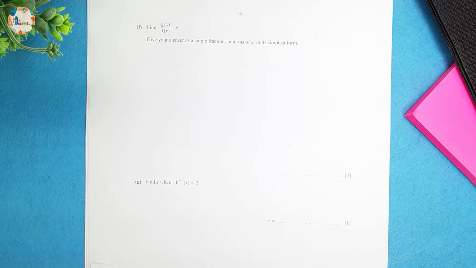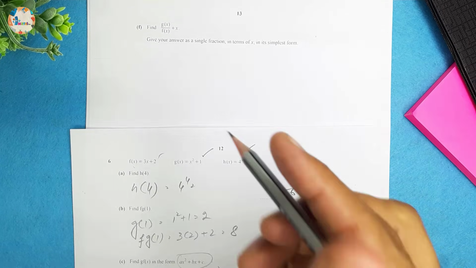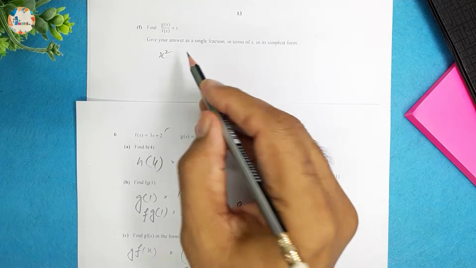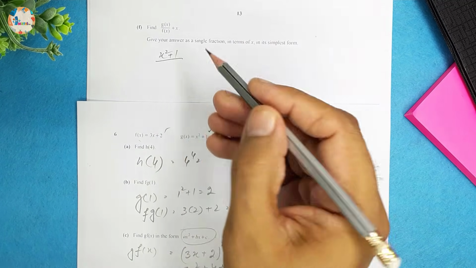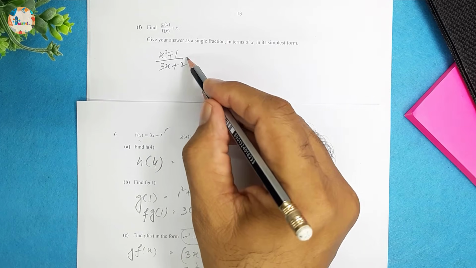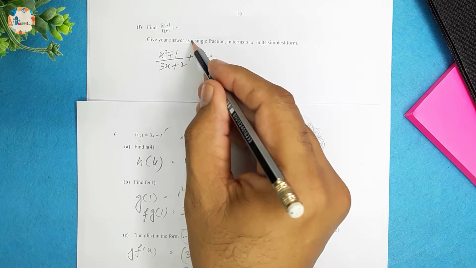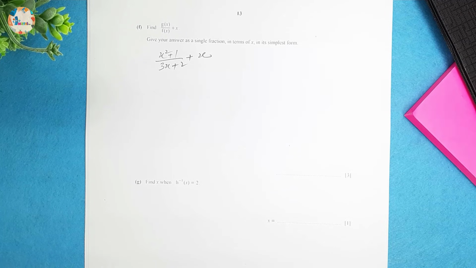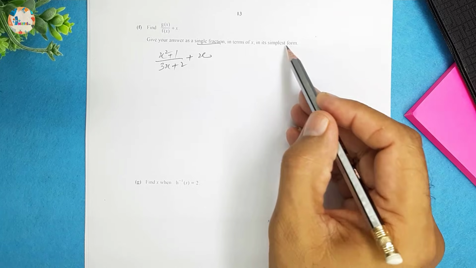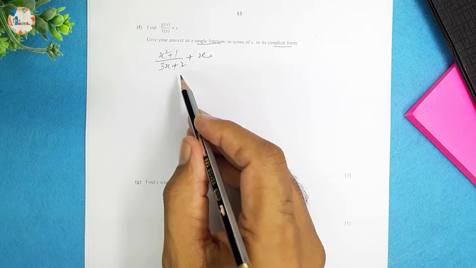Now find g of x over f of x. g of x we have over here. So x squared plus 1 is g of x over f of x, which is 3x plus 2, and plus x, and we have to write this as a single fraction in simplified form.